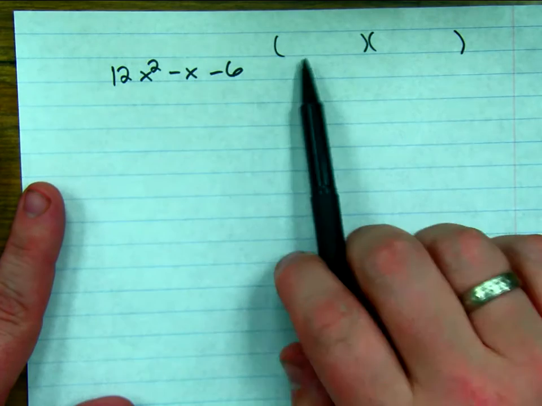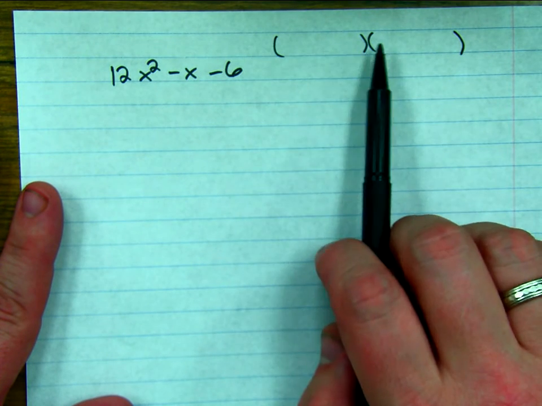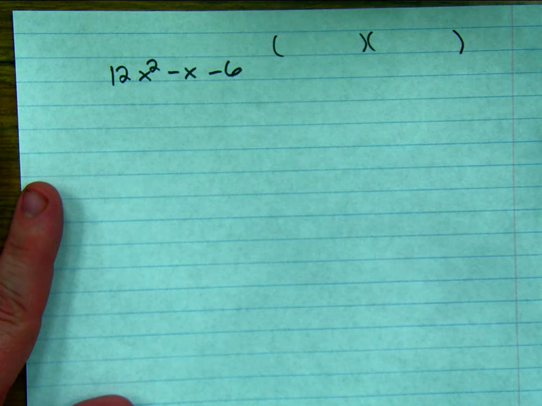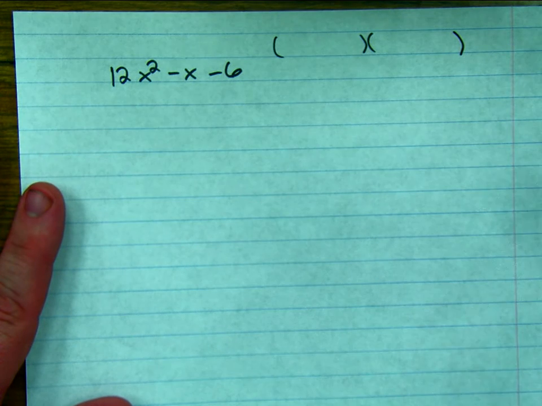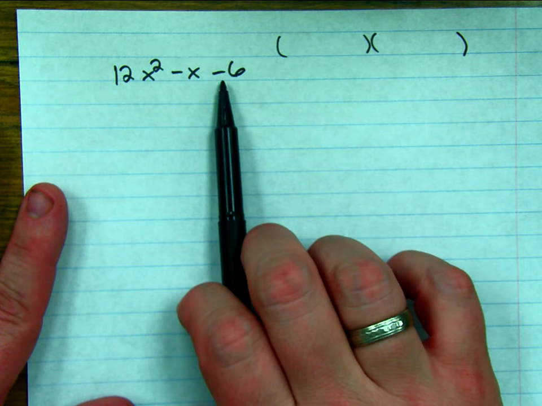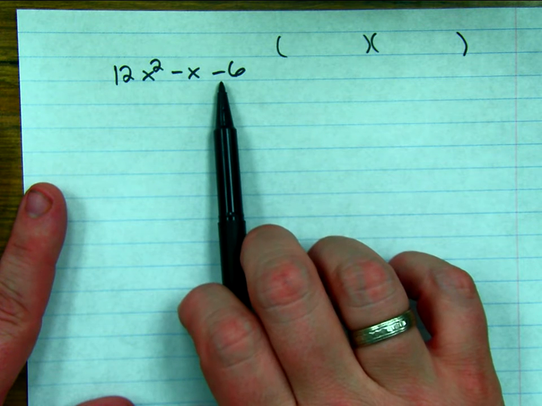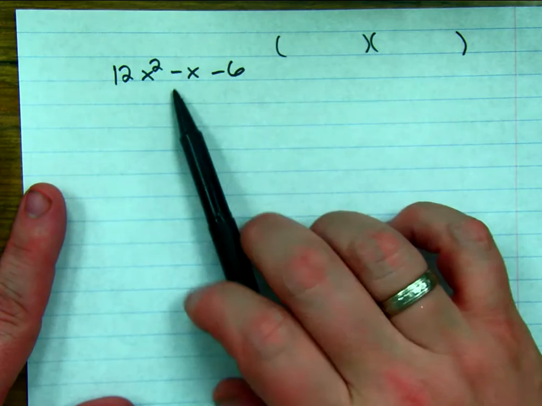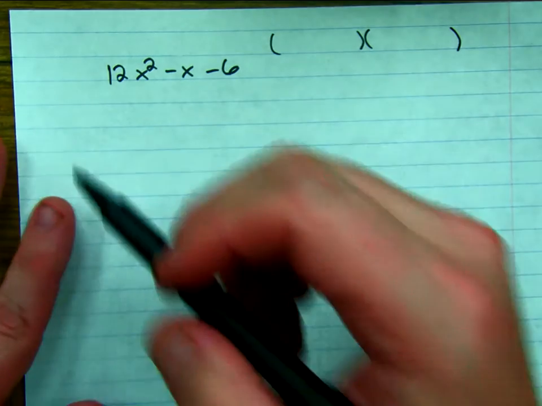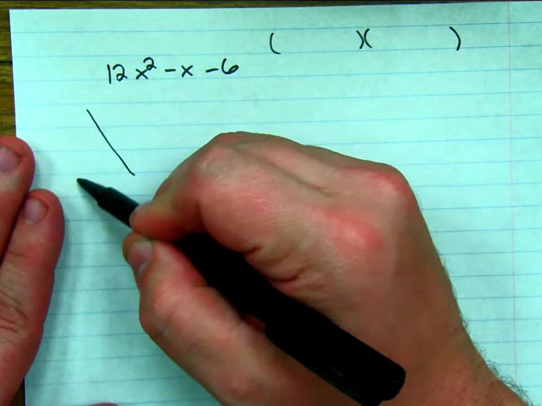The first numbers could be 12 and 1, 6 and 2, or 4 and 3. The last number could be 1 and 6, or 2 and 3, and then you have to figure out what combination of signs, because obviously one of them has to be positive and one of them has to be negative. If they multiply to a negative number, that results in having a minus 1 in the middle. The alternate way is to use the trick.